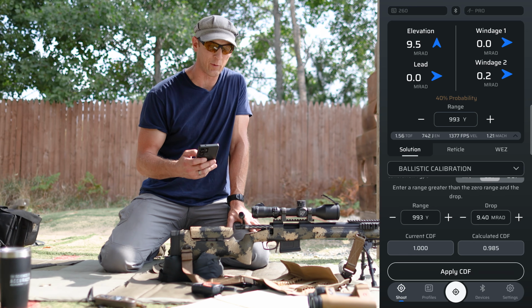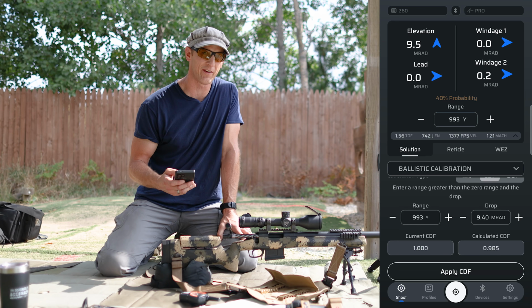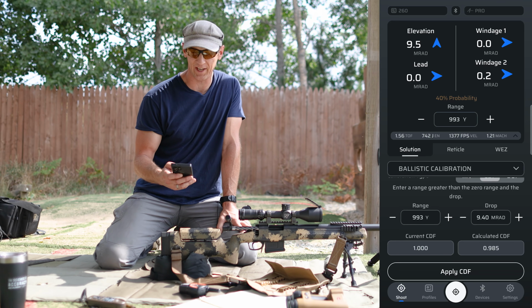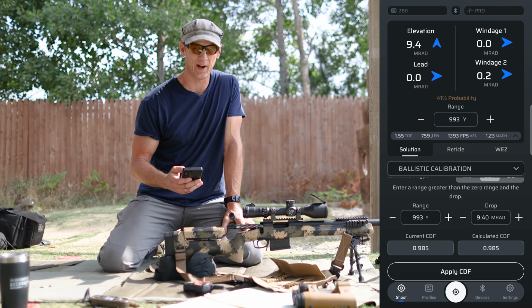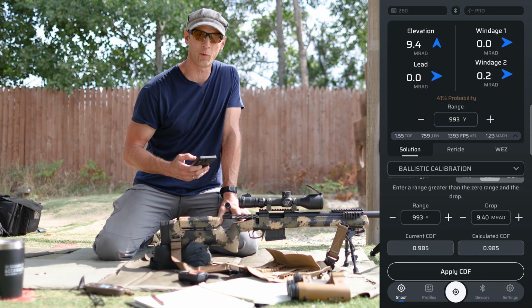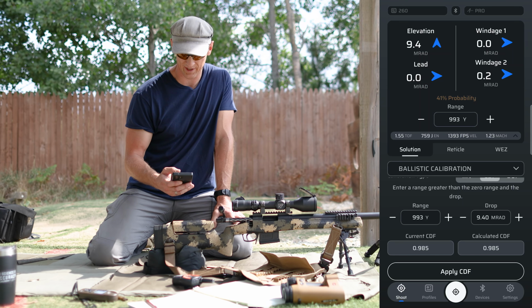All right, so that's what we did. We first fixed our muzzle velocity in the profile and there was still a click of error, so we fixed that click with CDF. All right, so I'm going to apply that, and naturally our solution will go to 9.4, which is exactly where our group was. 2 clicks high of the 9.6 solution.